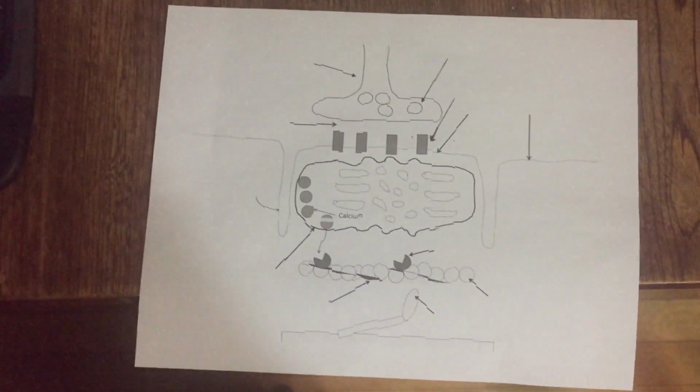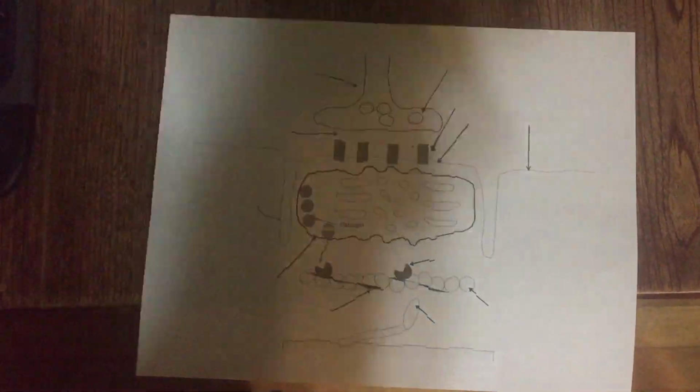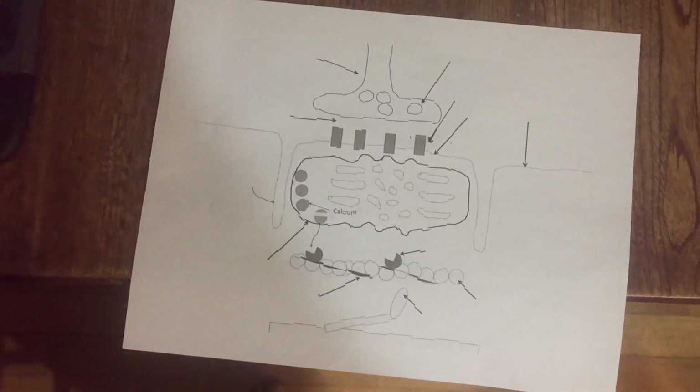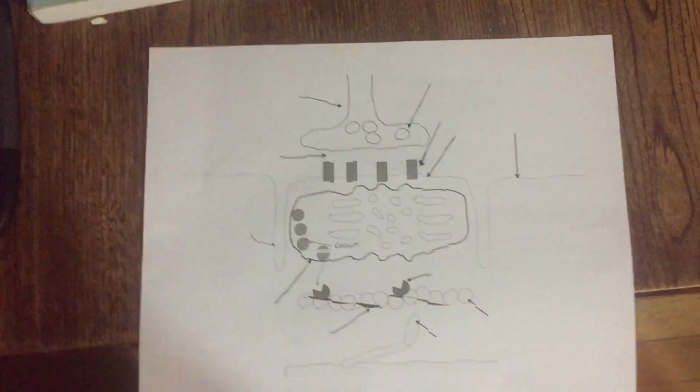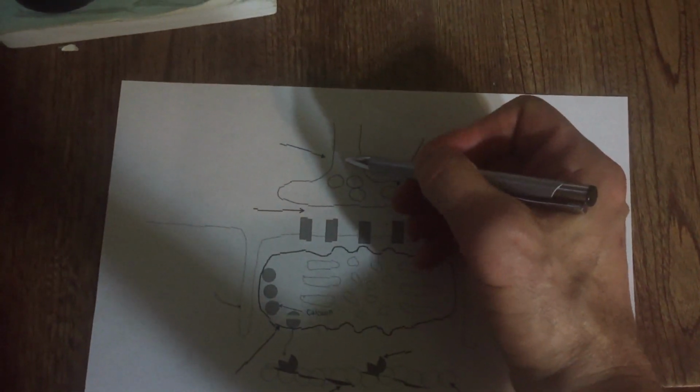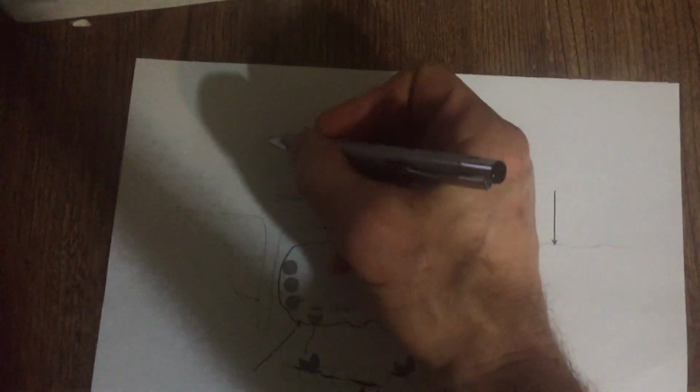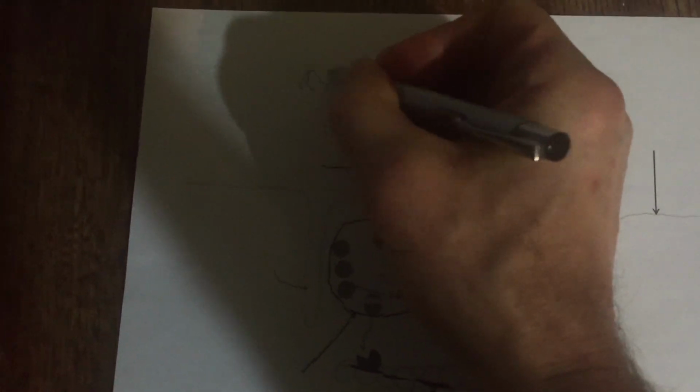So let's place these labels on this diagram. These labels will help you through the processes of muscle contraction. The first label refers to your axon. So this is your axon here.